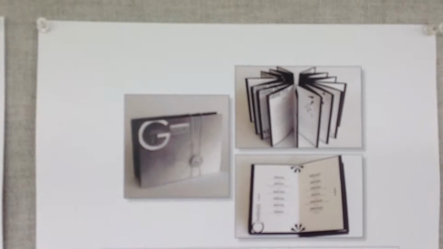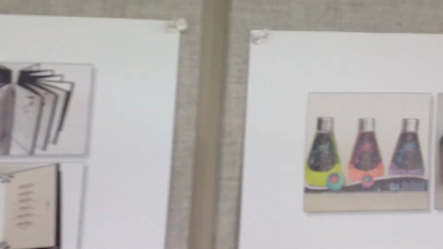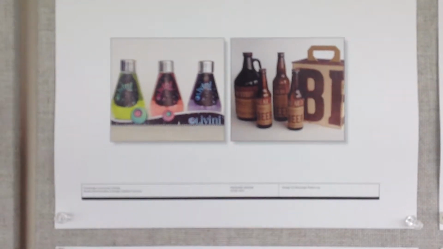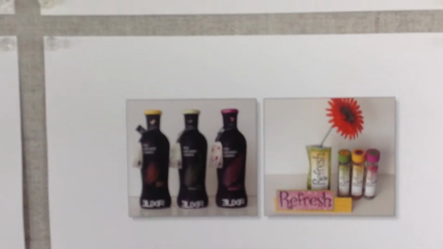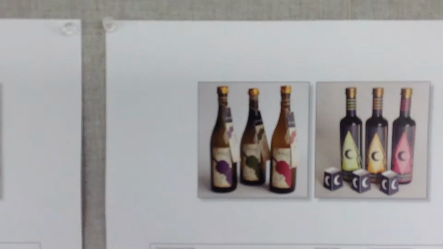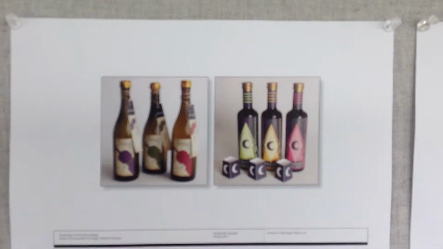This is another one. This is nice. They did an accordion booklet and they took a picture of it. Again, packaging. Packaging is a great thing to put in your portfolio, even if you don't want to be a packaging designer. Let me tell you why. Packaging requires so much math and it's very precise. So if you can do packaging, you're going to be able to do a catalog.